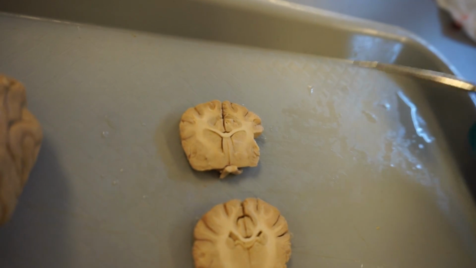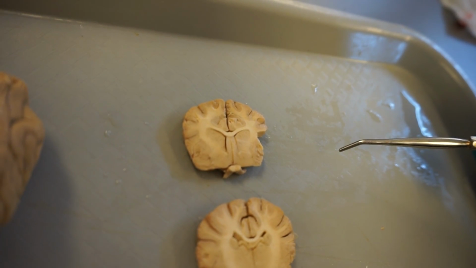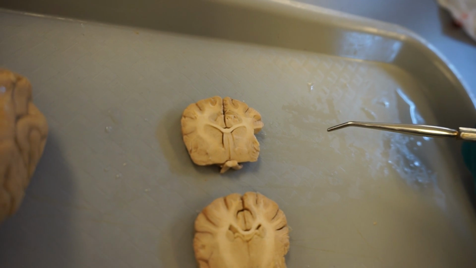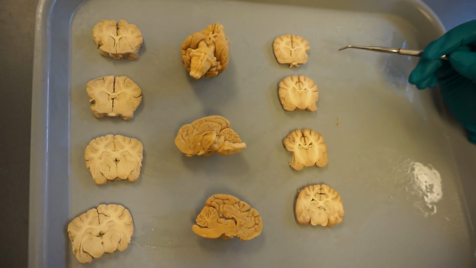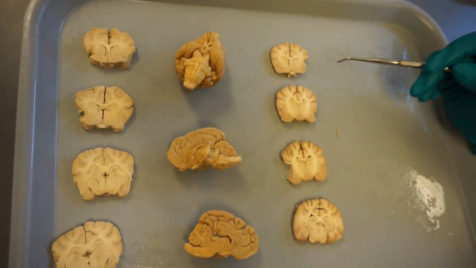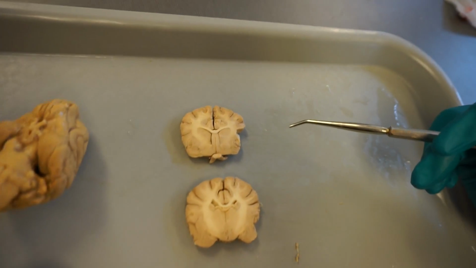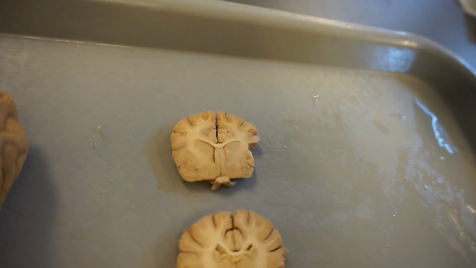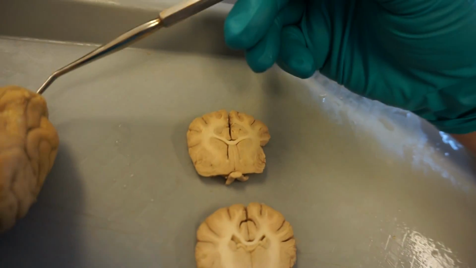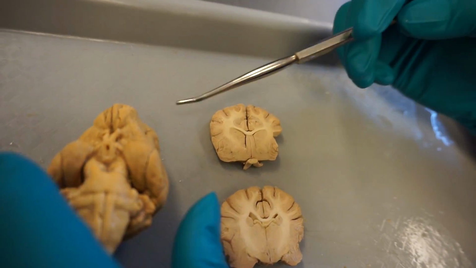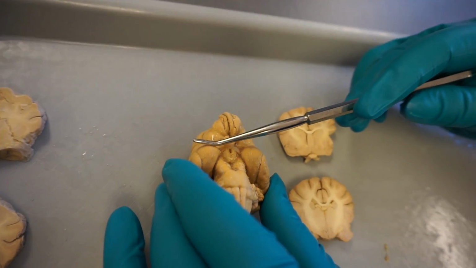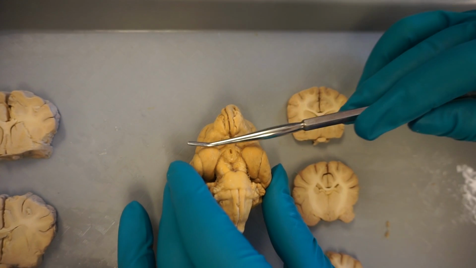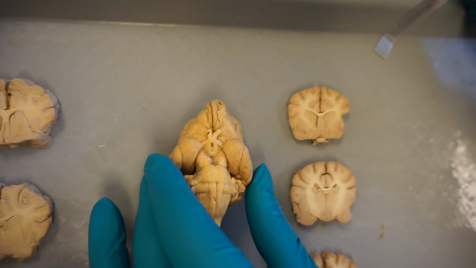So in this session we will be talking about the brain, specifically transverse sections of the brain and the specific divisions that we have and things that we can identify. So we're starting off very rostrally in the brain. So this section here would probably be somewhere around here in the brain.